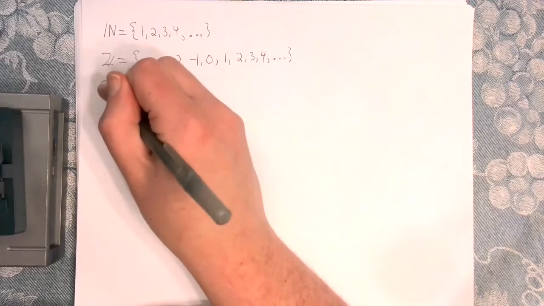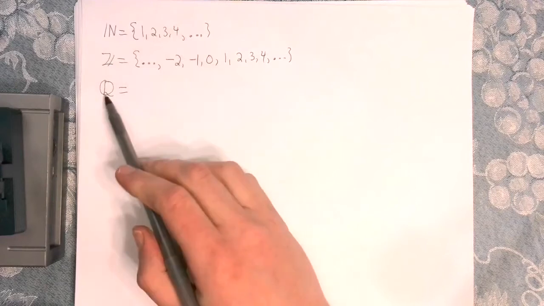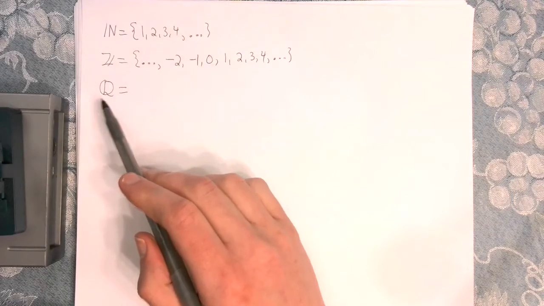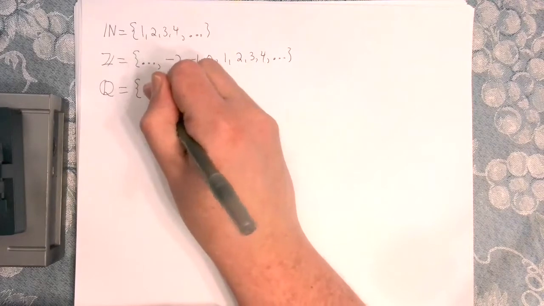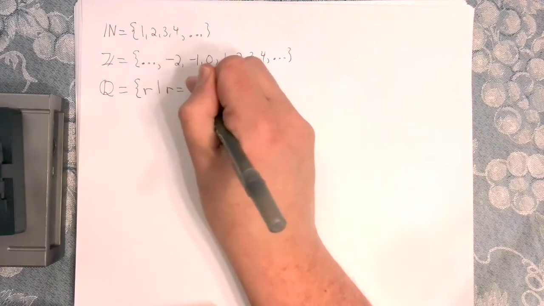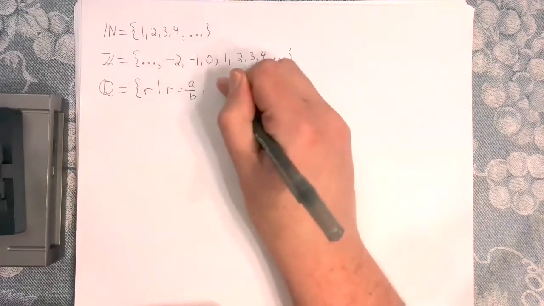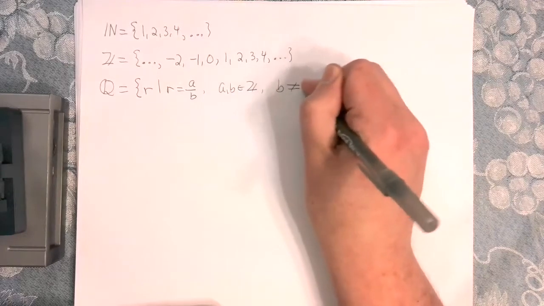Then we talked about a set that was a little bit more complicated, right? That was the set of rational numbers. This was the collection of all numbers that could be expressed as ratios of integers. So that's the collection of all elements r such that r is equal to a over b, where a and b are integers. However, b can't be 0.